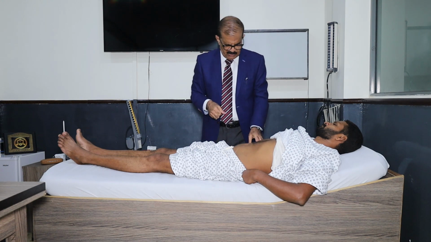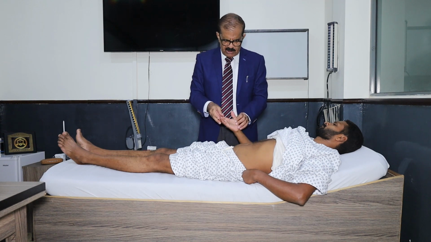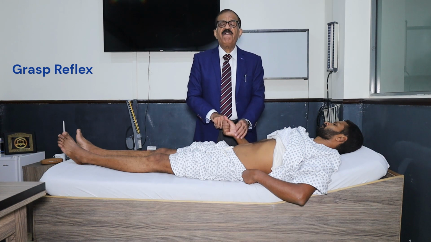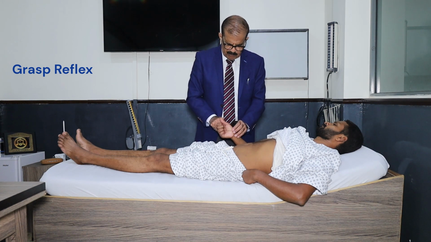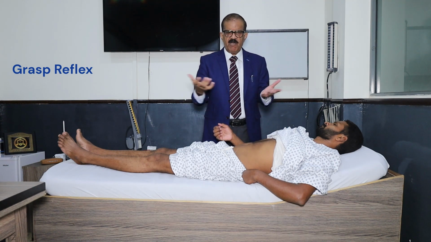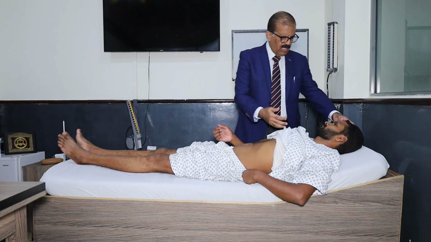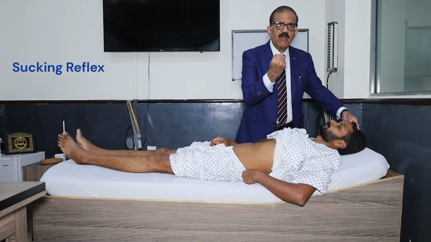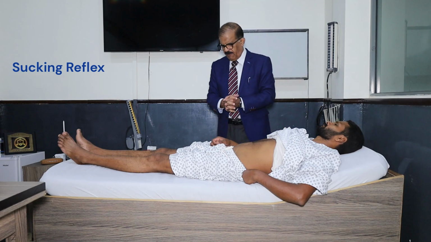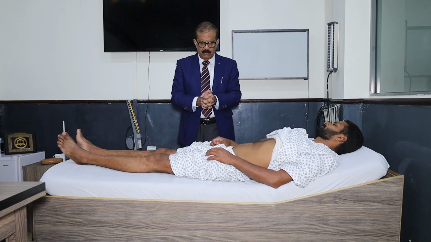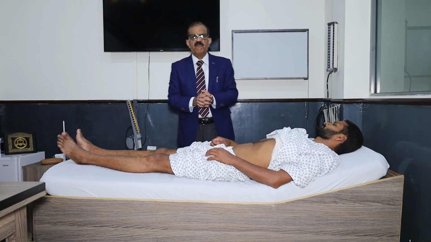Then there are some primitive reflexes. There are also superficial reflexes, but we don't do them normally. So if I press on the finger, if the patient grasps like this, that's a primitive reflex. Similarly, if I touch on the side of the lips and the patient starts doing the sucking movement, that is also a primitive reflex. The primitive reflexes become positive in severe cerebral atrophy. So that was all about the superficial reflexes.